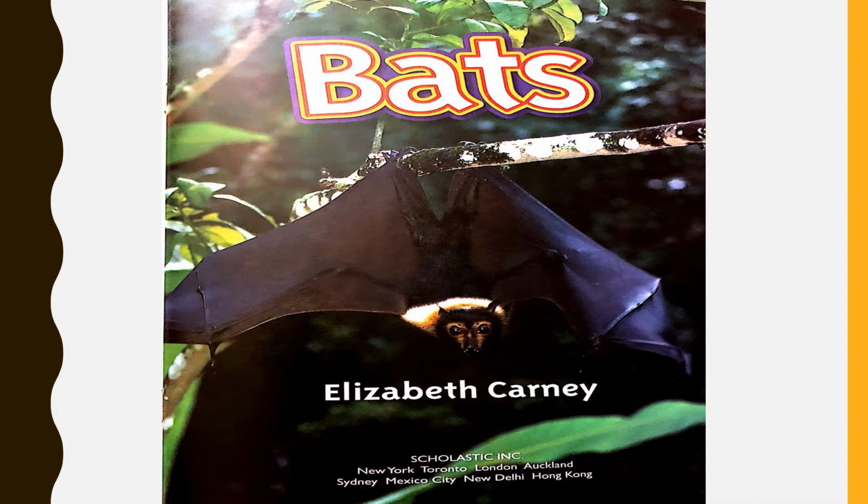Here is another photograph of a bat. Look how wide and big the bat wings are.